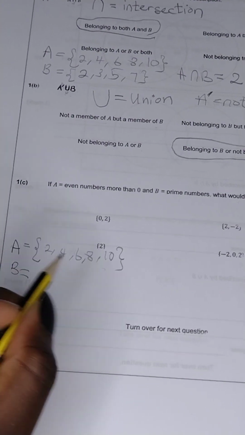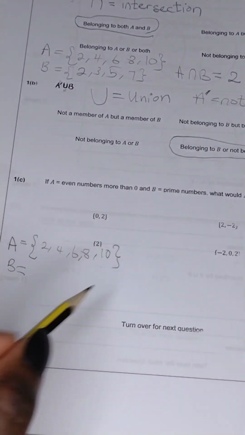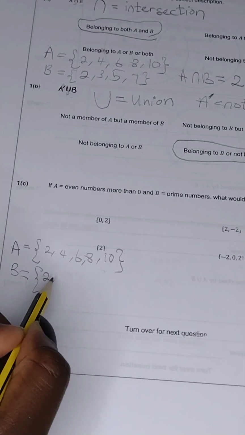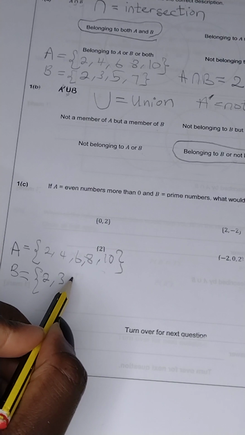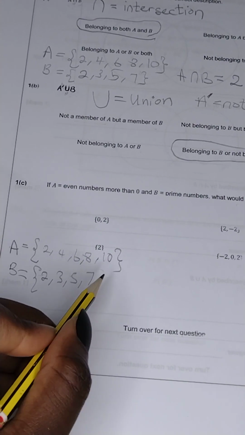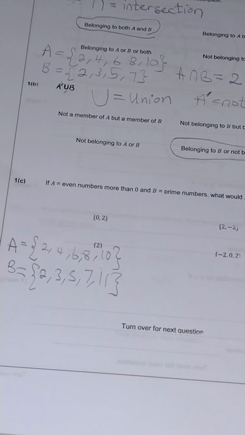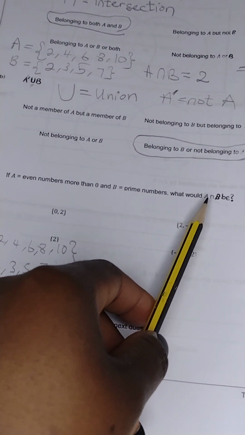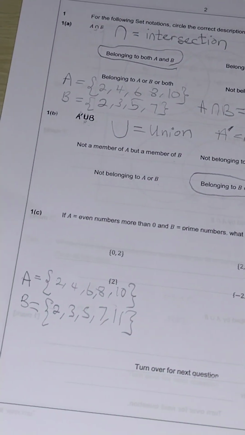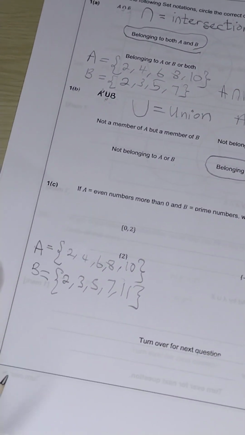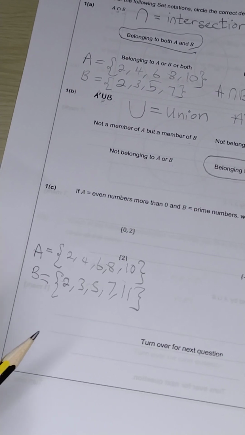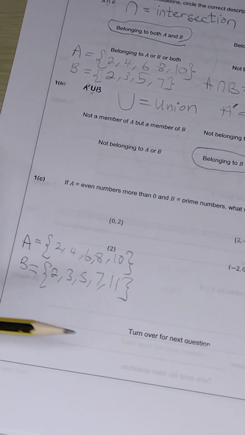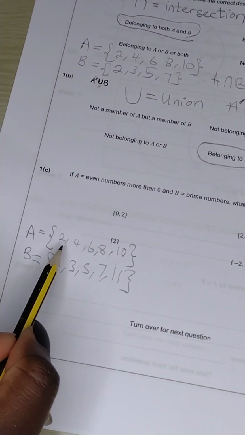Now, it then said that B are prime numbers, so we know that 2, 3, 5, 7, 11. We're going to stop there. So what would A intersection B be? Remember, I said intersection is just what you can find in A and also find in B. The only thing that is intersecting A and B here will be 2.